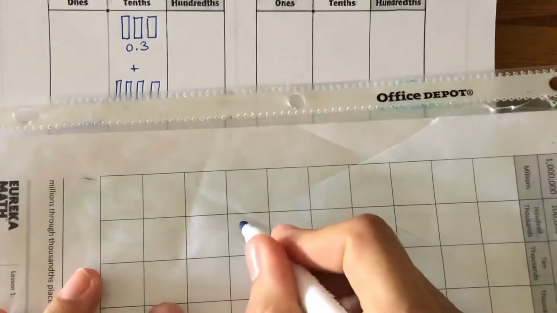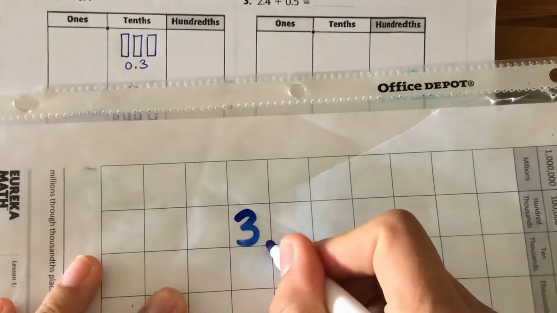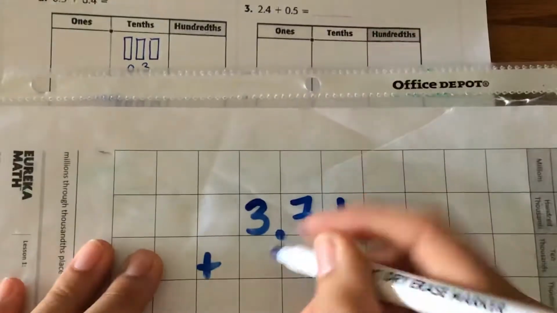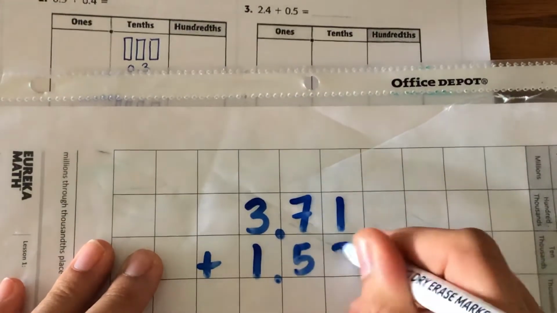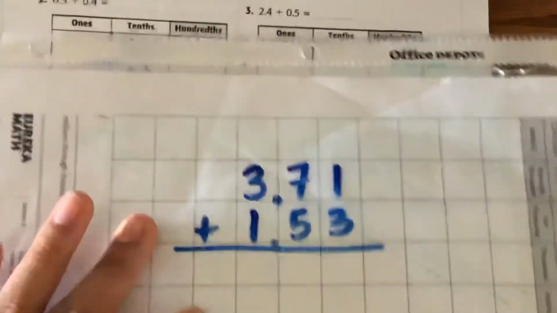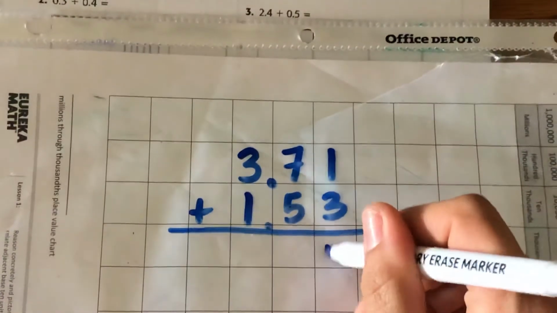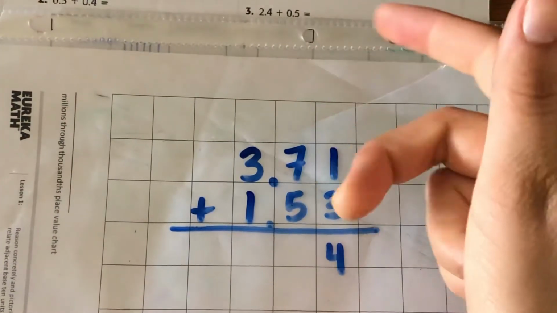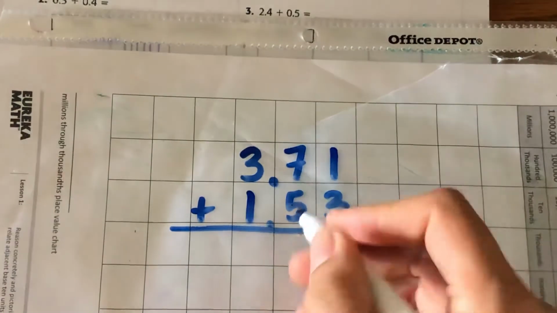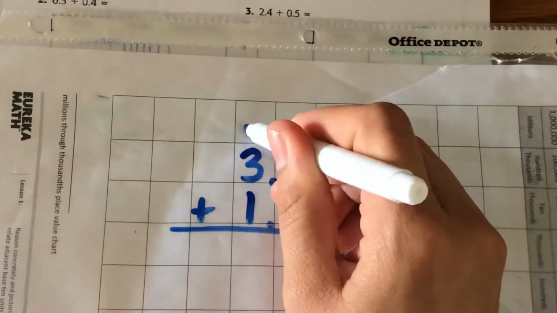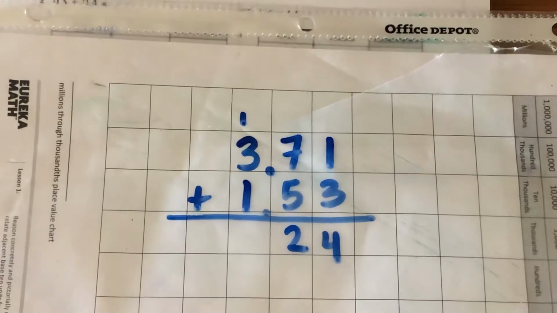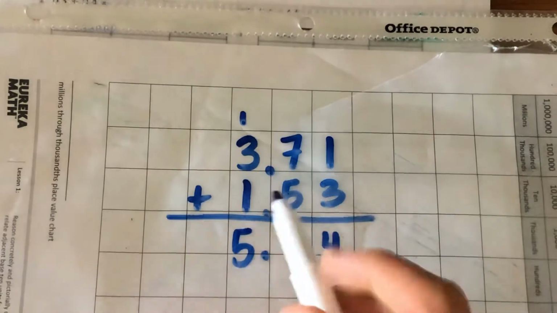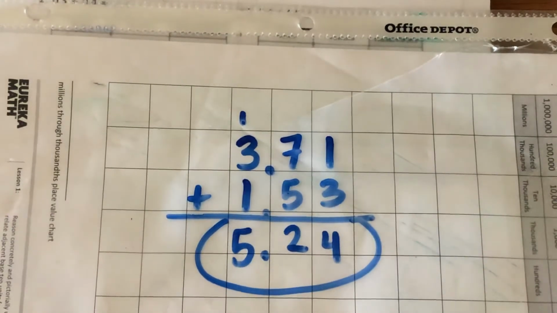So I'm gonna do 3.71 plus 1.53. I know that 1 plus 3 is 4. 7 plus 5, and I'm gonna count out loud, 7, 8, 9, 10, 11, 12. Leave the 2, carry the 1, or regroup as we say. 3 plus 1 is 4, 4 plus 1 is 5, and then drop the decimal. So our answer is 5 and 24 hundredths.